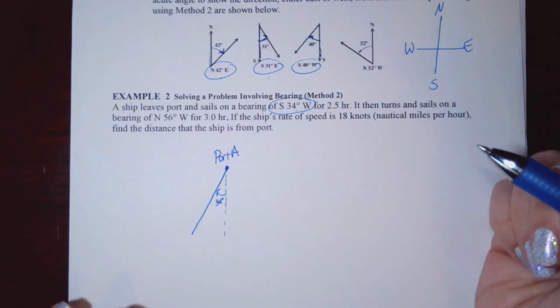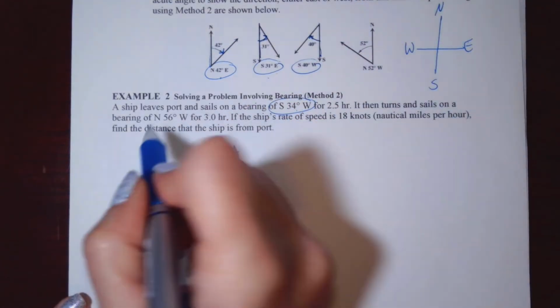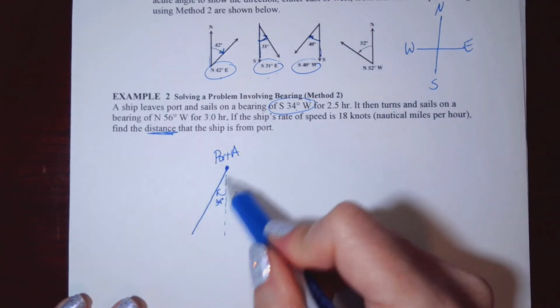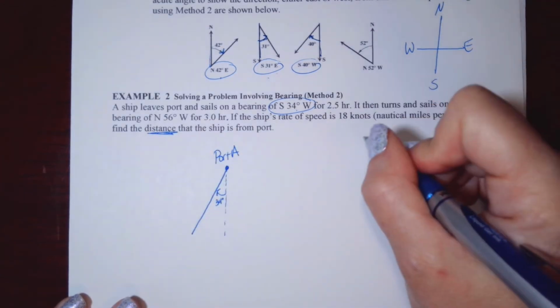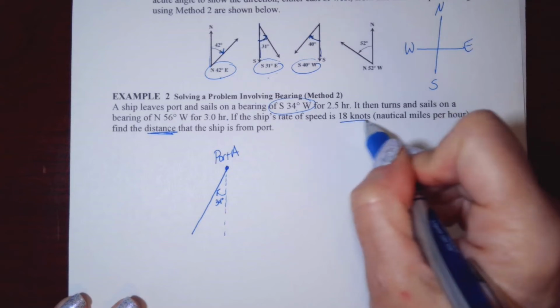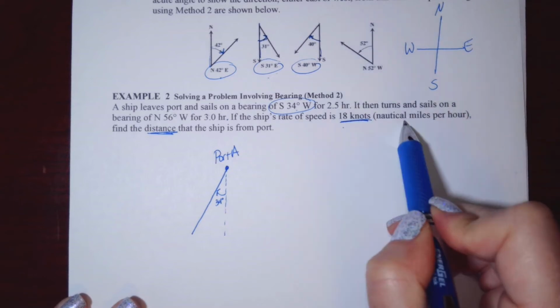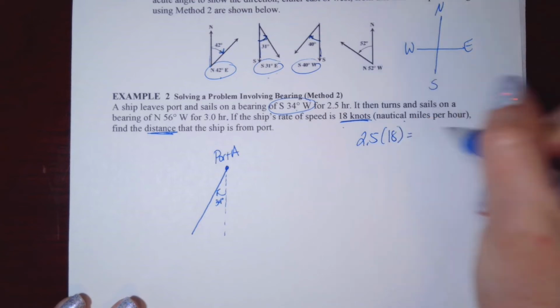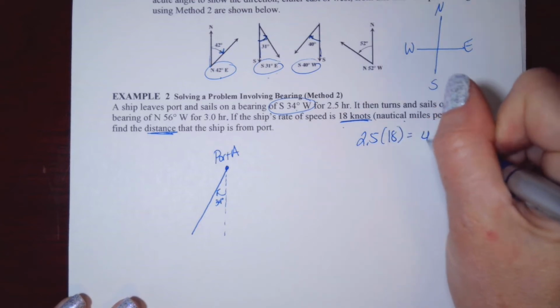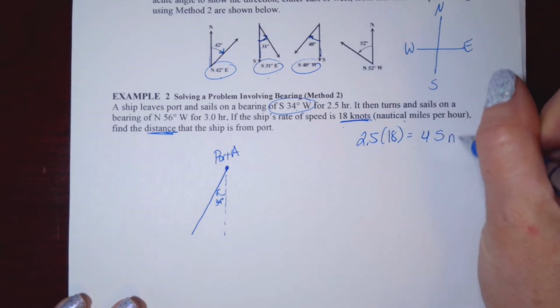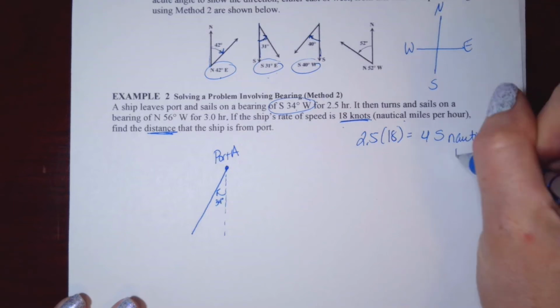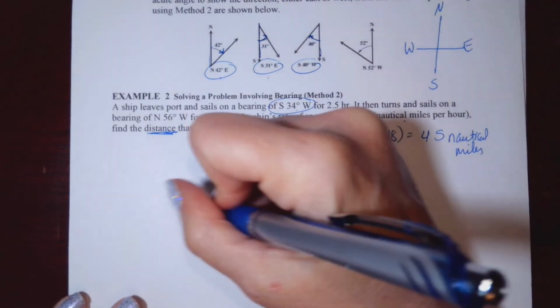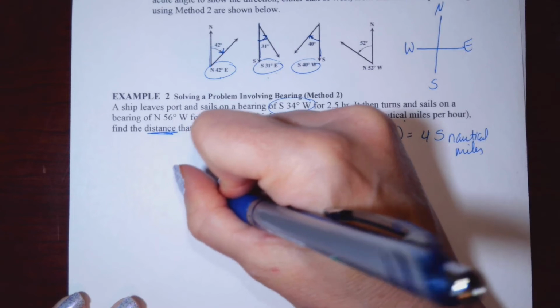I can figure out how many miles that is. I'm wanting to find distance. So instead of labeling this as 2.5 hours, I'm going to come over and say, okay, we're going 18 knots, nautical miles per hour, for 2.5 hours. That gets me to 45 nautical miles. So this distance is 45.